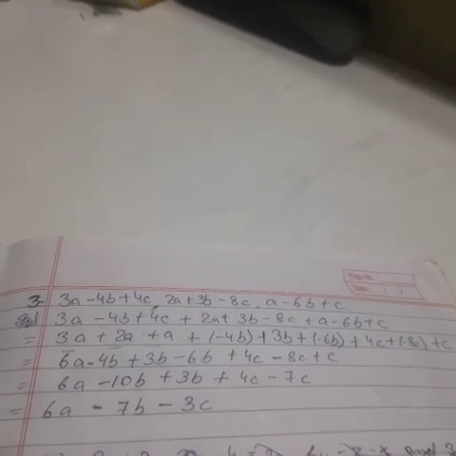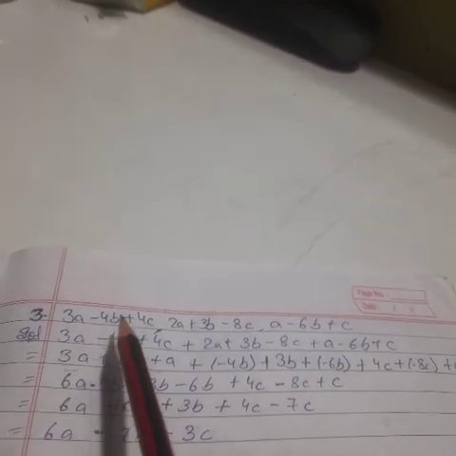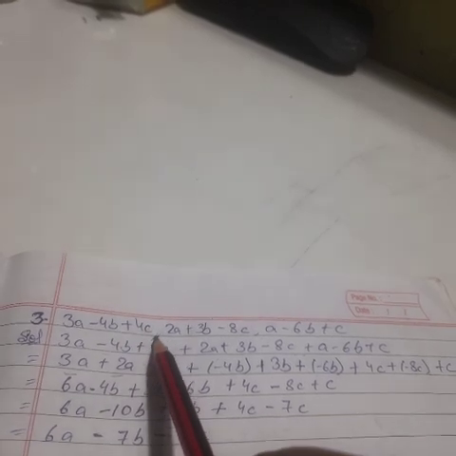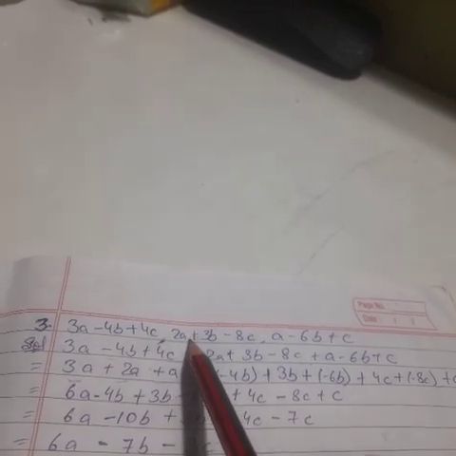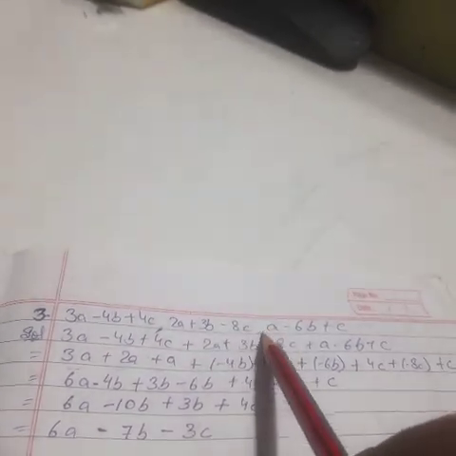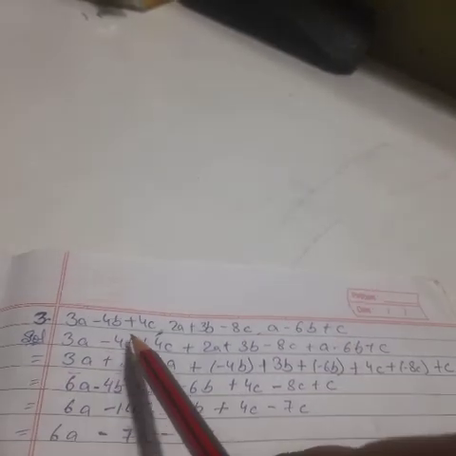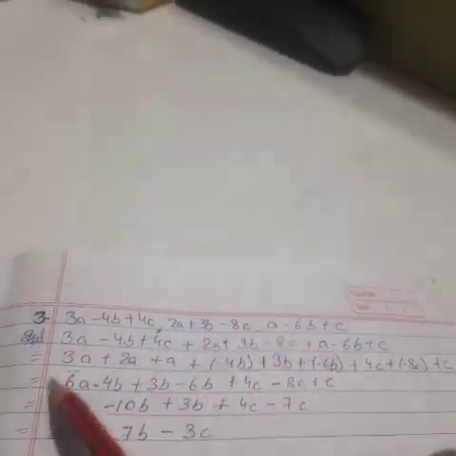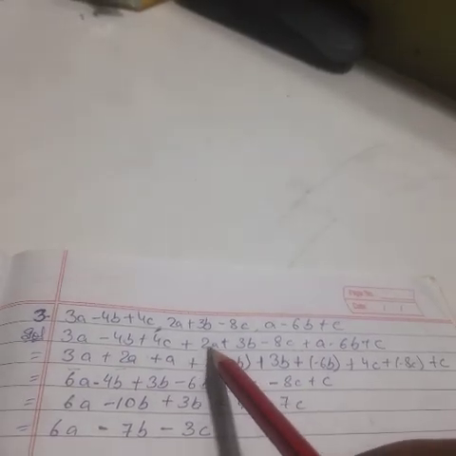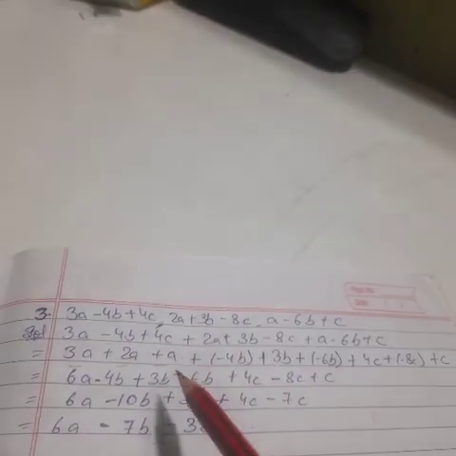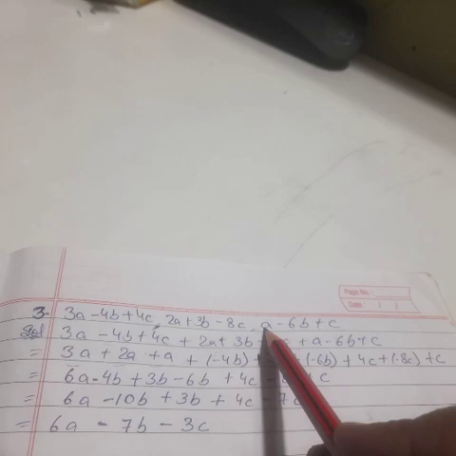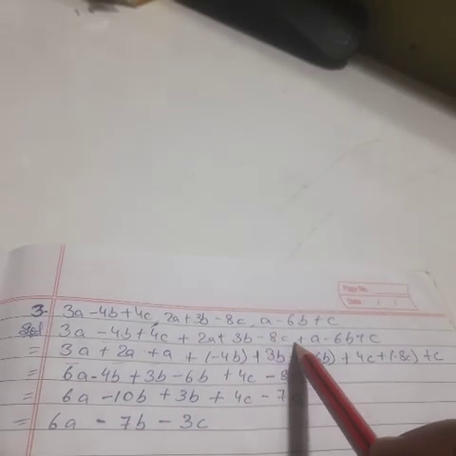Let's look at the third question now. 3a minus 4b plus 4c. Now the comma is here after three expressions. Okay, 2a plus 3b minus 8c, comma, a minus 6b plus c. Now we have to remove the comma sign and put an addition sign. But here 2a is positive, so we need not put that in a bracket. Here before a, we have written a positive sign.